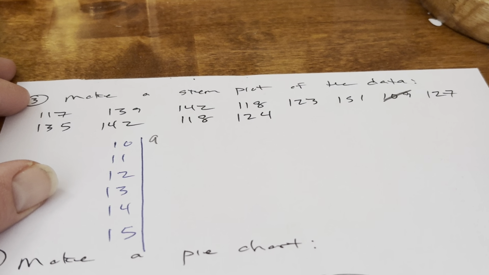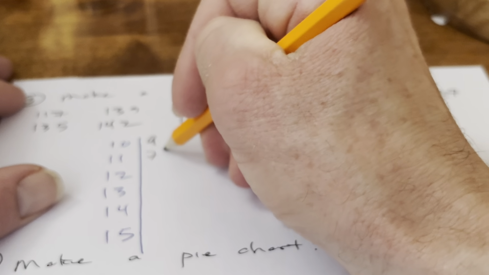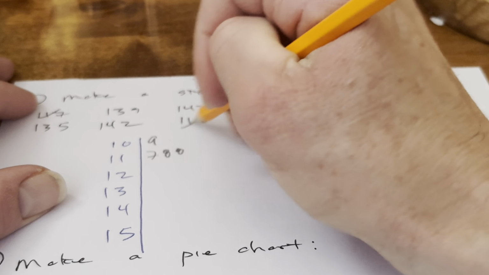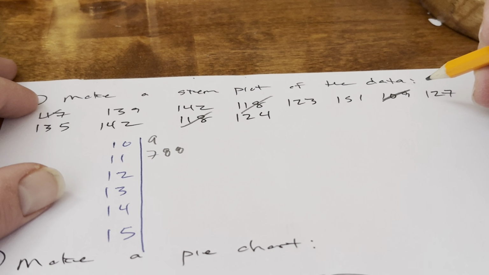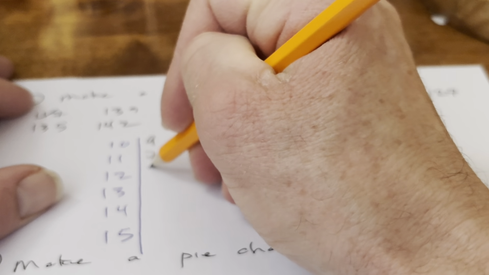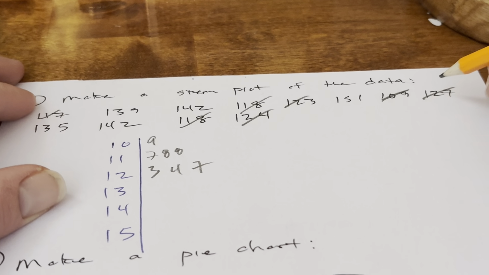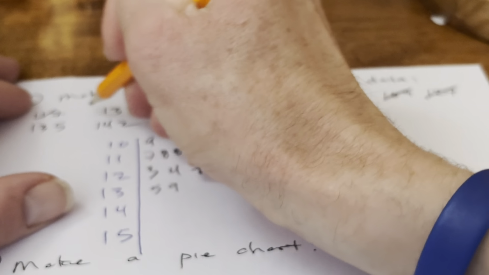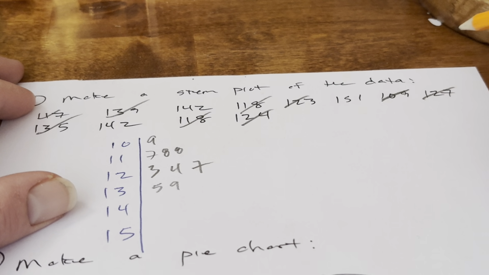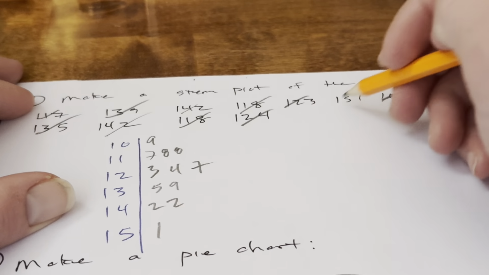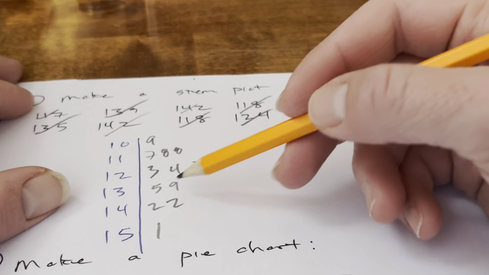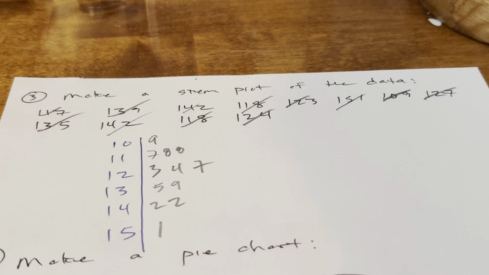All right, then I have 117, 118, 118, followed by 123, 124, 127, followed by 35 and 39. Followed by 42. 42 is 151, the last one. Let's see. 4, 7, 11, and 12. That's 12 numbers total.